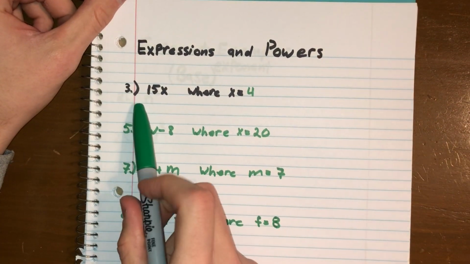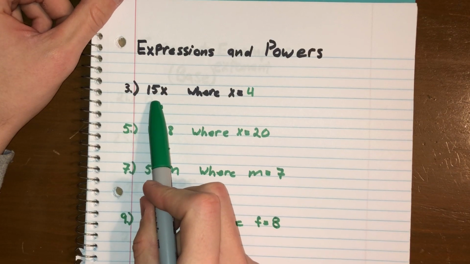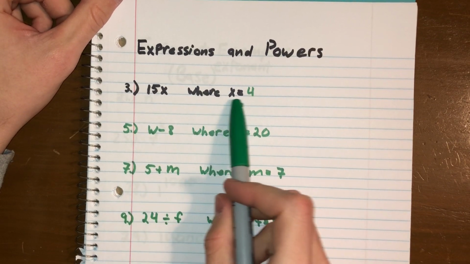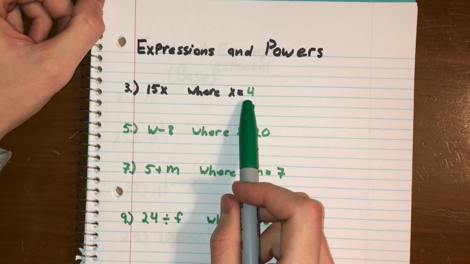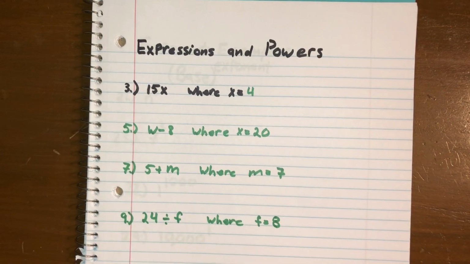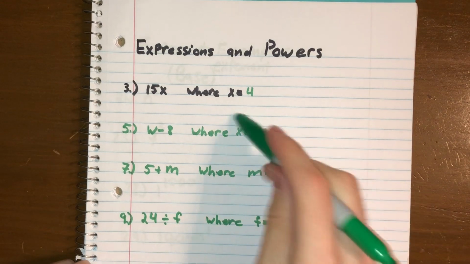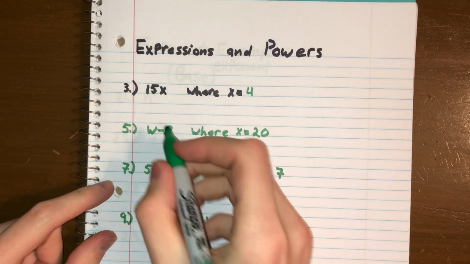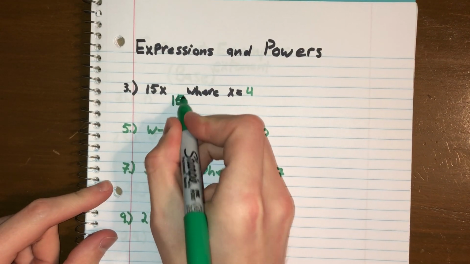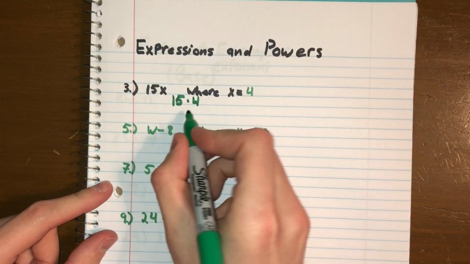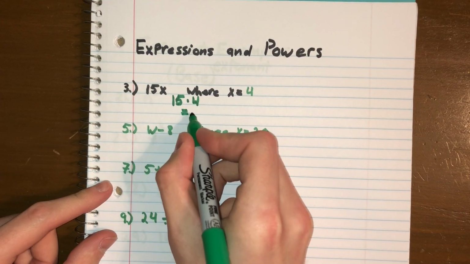So here, number 3, we have 15x, where x equals 4. In order to solve these, it's pretty simple. All you have to do is replace x with its value given in the problem. So we have here 15 times 4, which will be equal to 60.